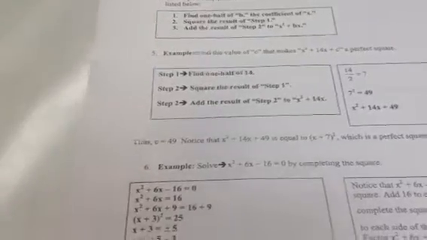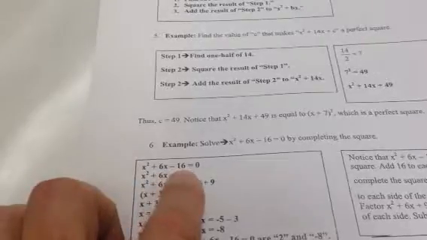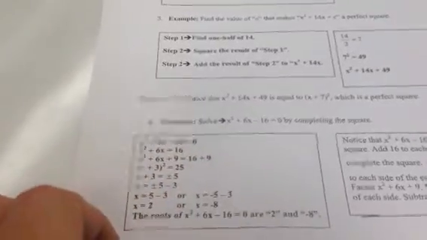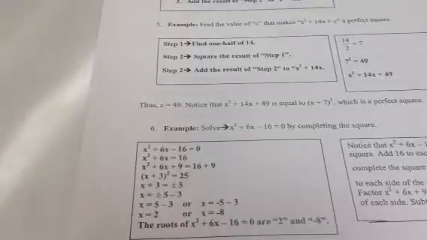Okay, so now that we've reviewed all that, we can actually go through and complete the square to solve an equation. So I want to solve this equation, x squared plus 6x minus 16. To do that, I've got to figure out what x is.